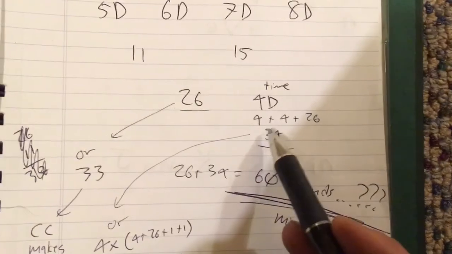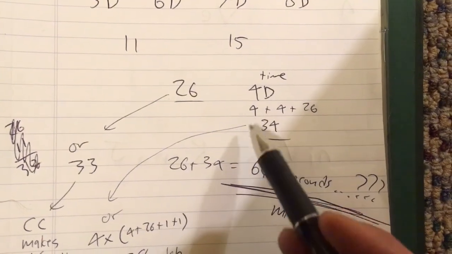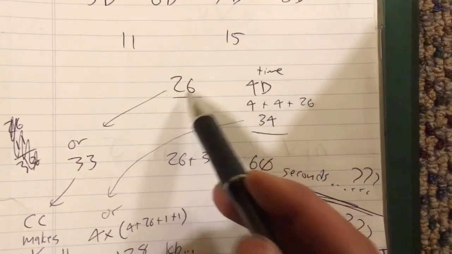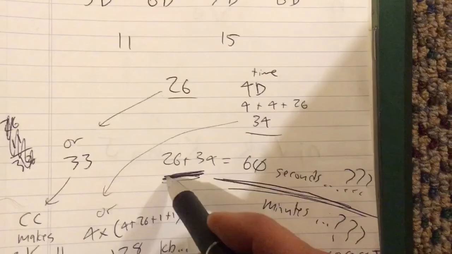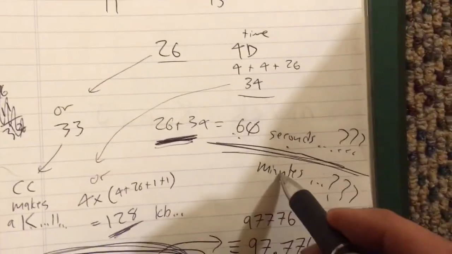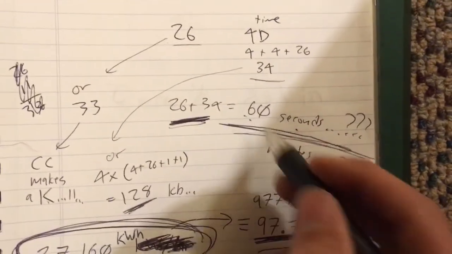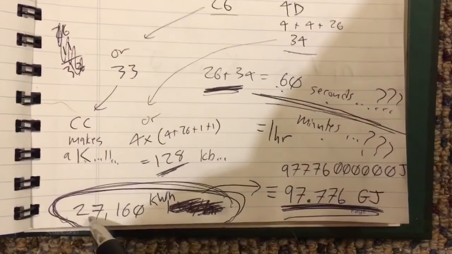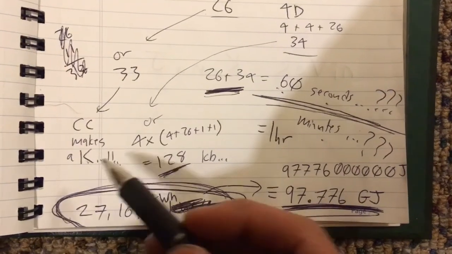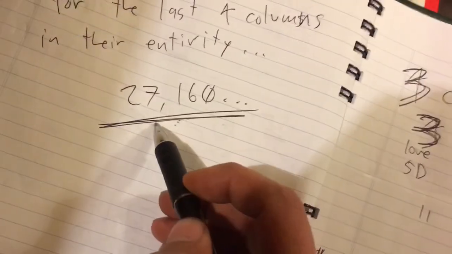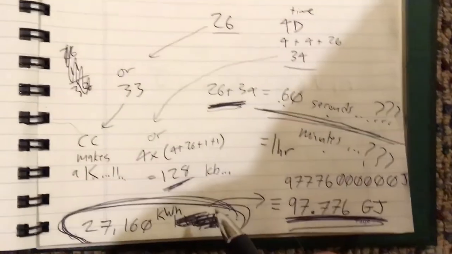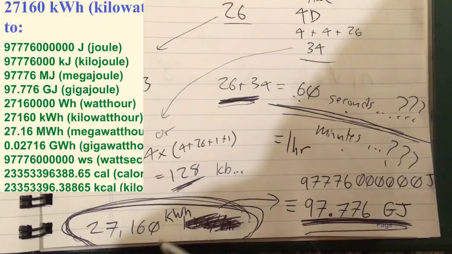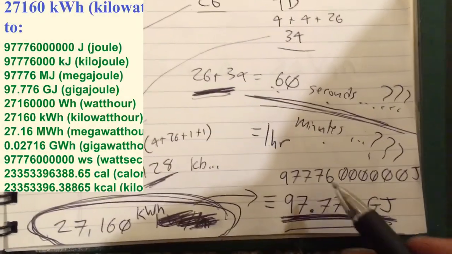Anyway, so what I think is you have a K here. And now over here, if you have 4 plus 4 plus 26, that's your 34. Your 34 plus your 26 now equals 60. Now what is that, seconds or minutes? Let's say it's minutes. So that's 1 hour. Would this not be kilowatt hour? Kilowatts, because it's voltage and current, hour. Now I did the conversion from kilowatt hour to joules, and I get this number.